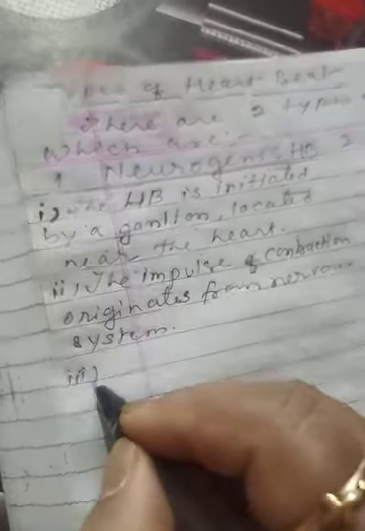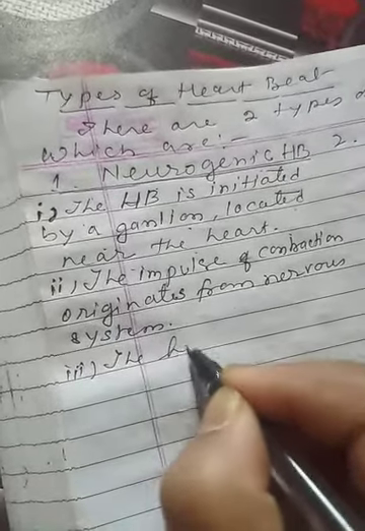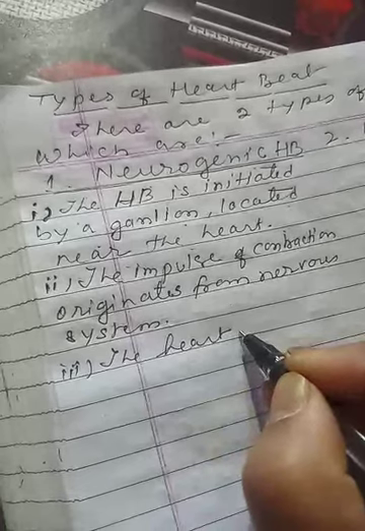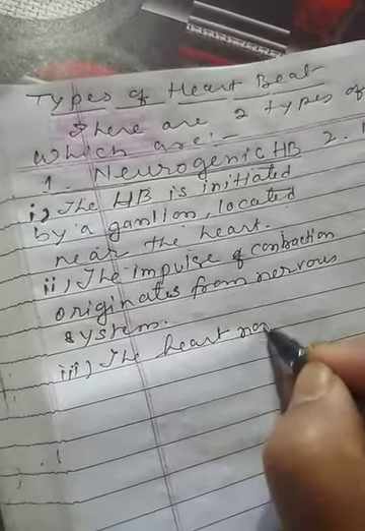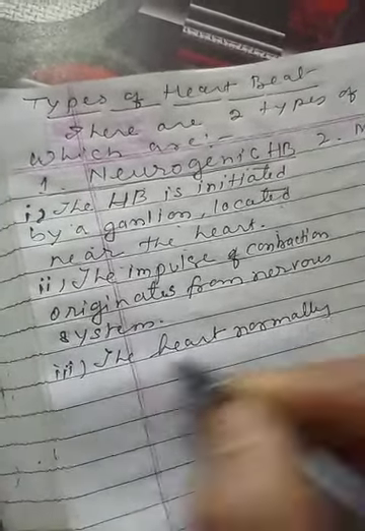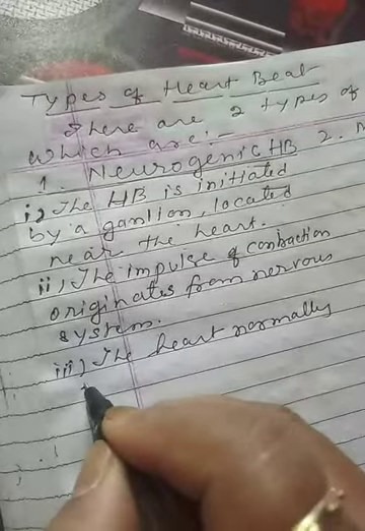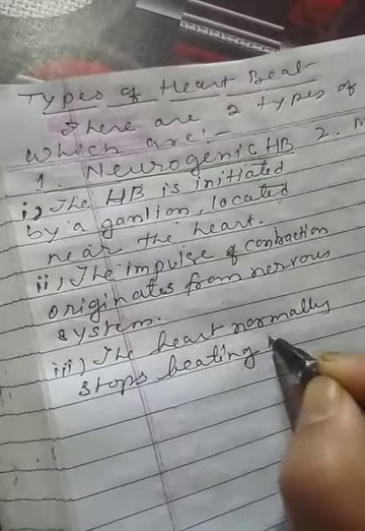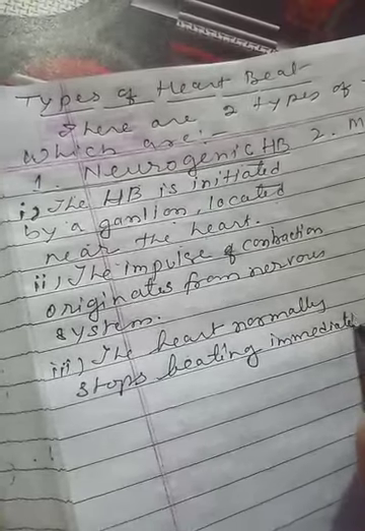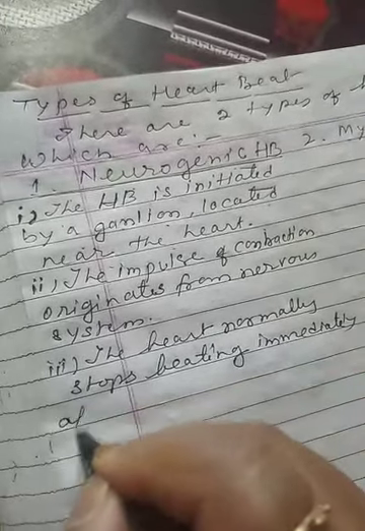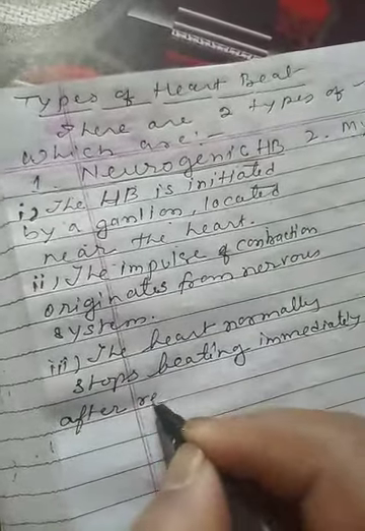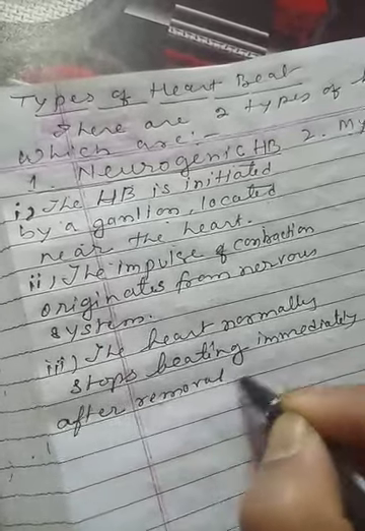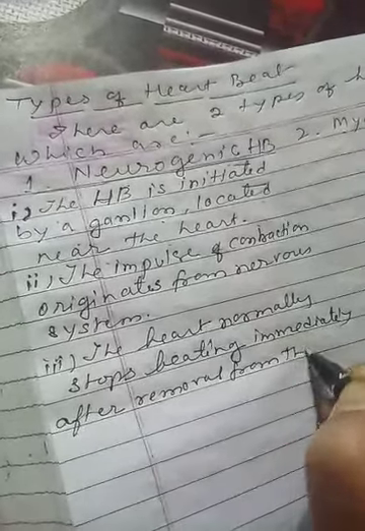Third point about this, the heart normally stops beating immediately after removal from the body.